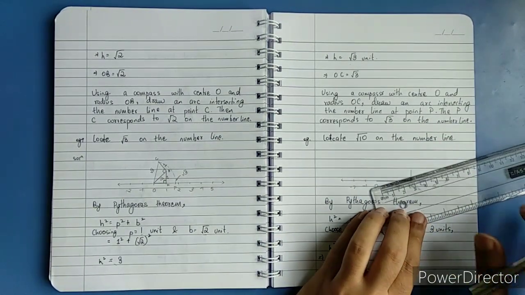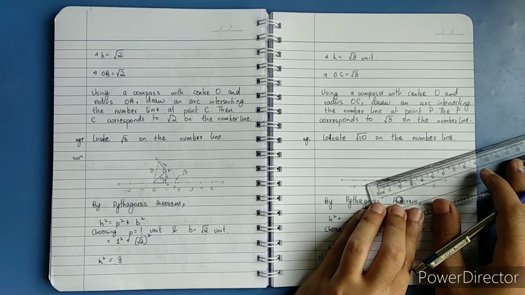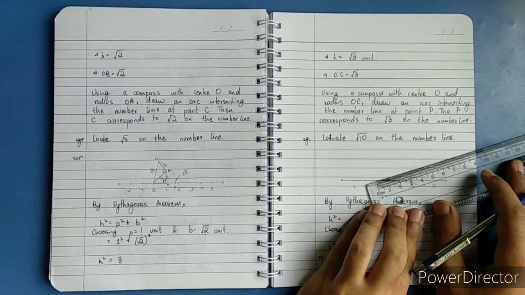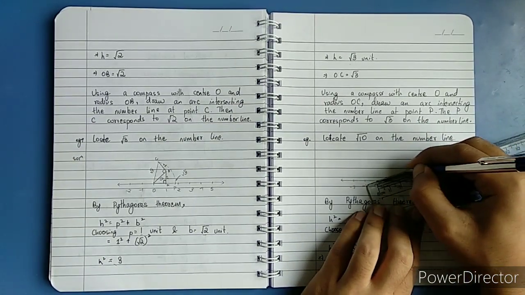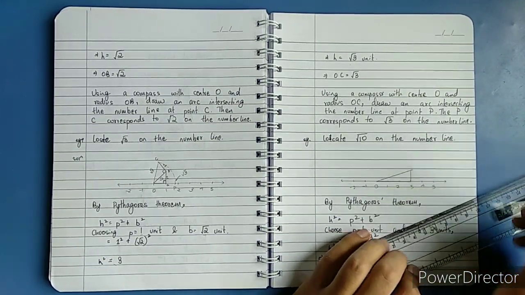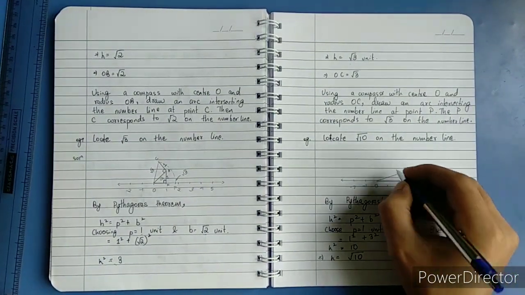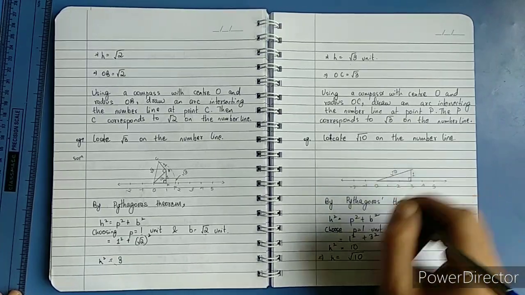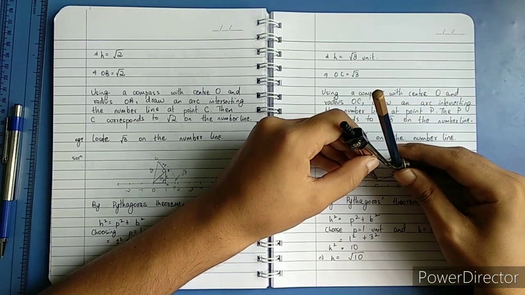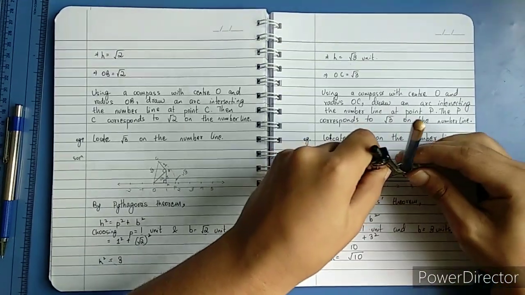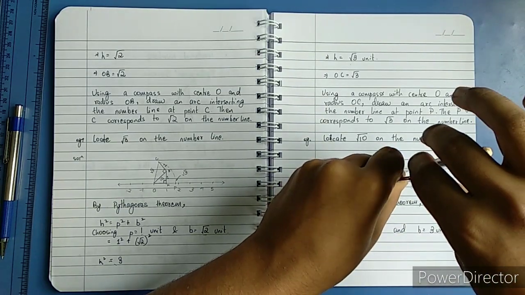So the hypotenuse that we are getting here is root 10. This is 90, this is 1. So the hypotenuse we are getting is of root 10. We'll take a compass. We'll fix the center at O. We'll take this length as our arc and we'll draw an arc.